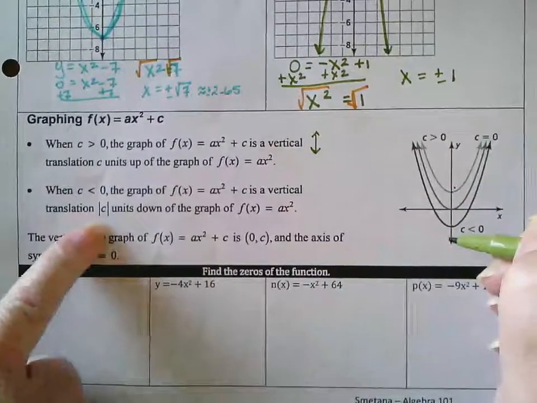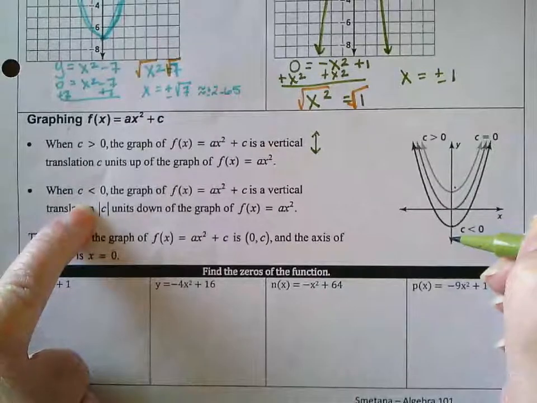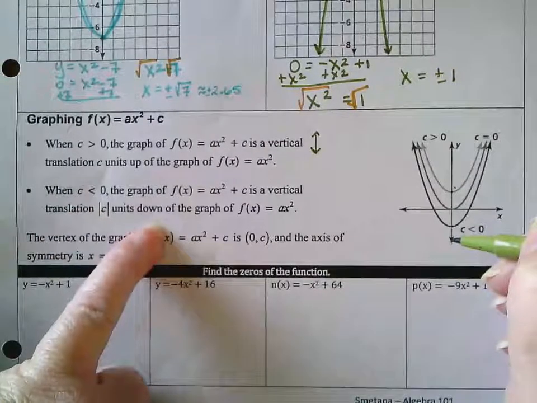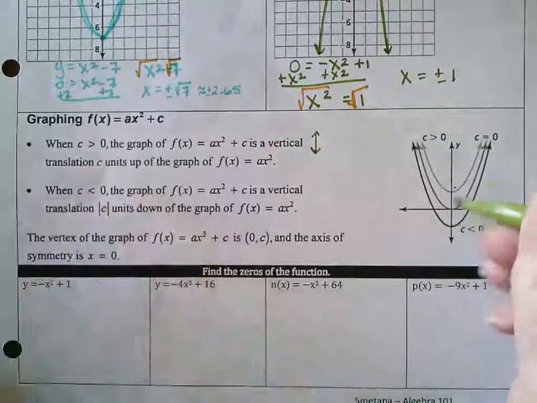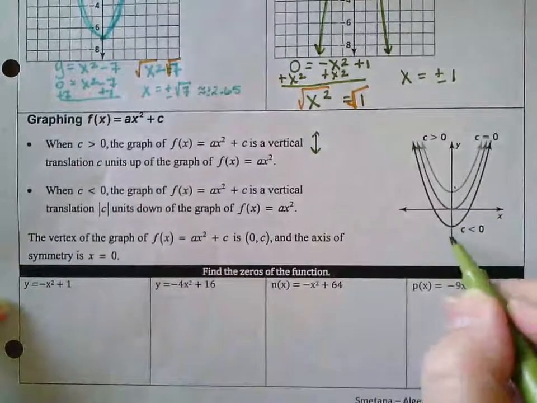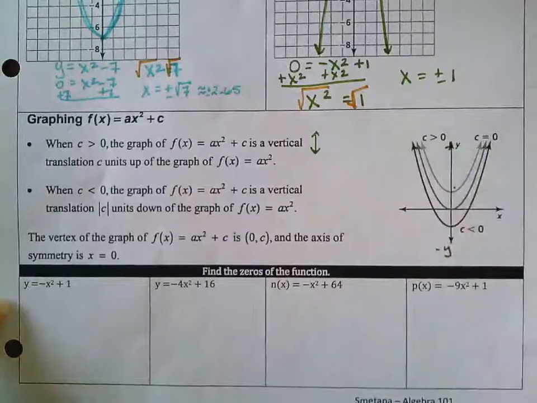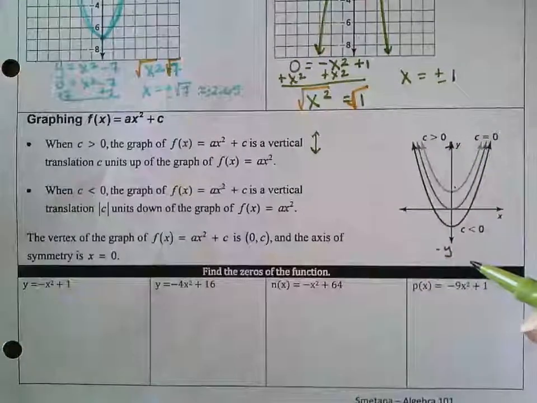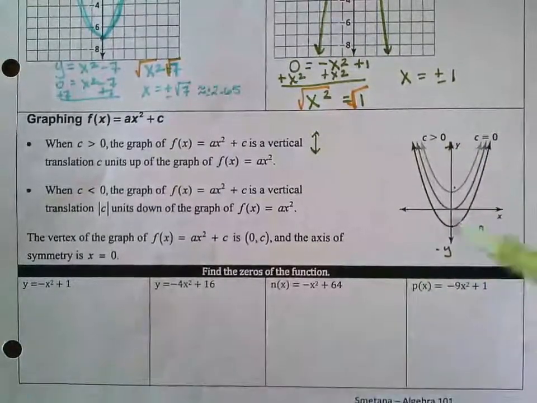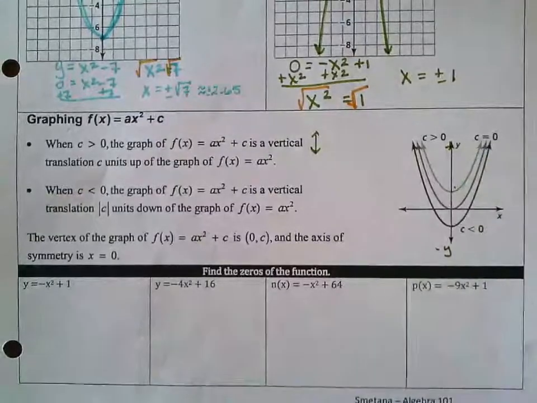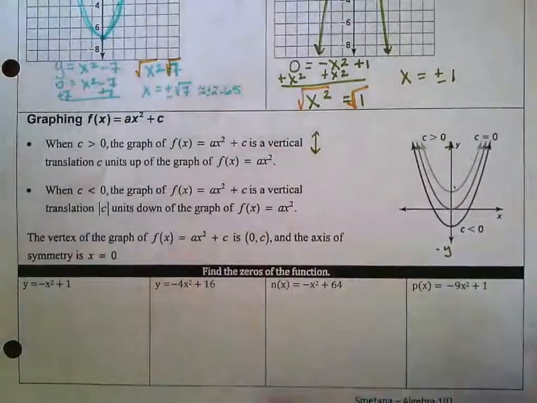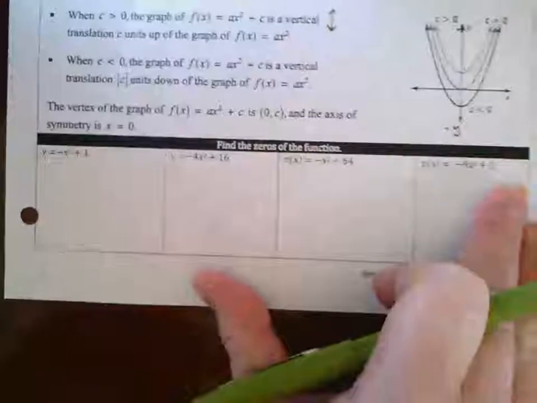And if that C is less than 0, it's going down. And if the c is bigger than 0, it's going up. And that makes sense because these are the negative values of y and these are the positive values of y. So positive y, negative y. So that completely makes sense. And then you still have your axis of symmetry being the y-axis still. We'll get into more of that on the next lesson.